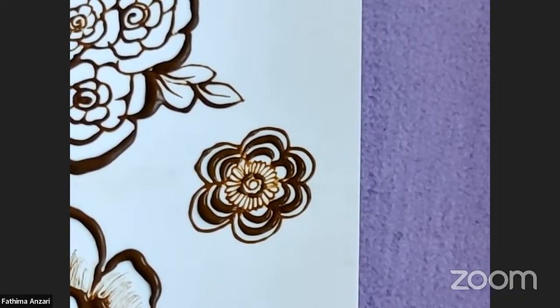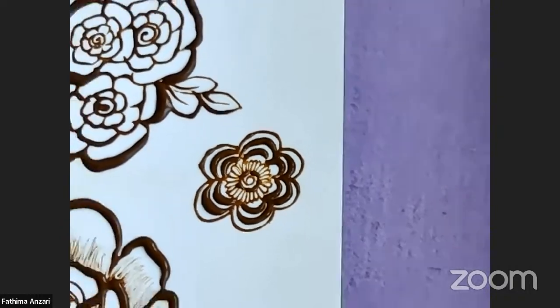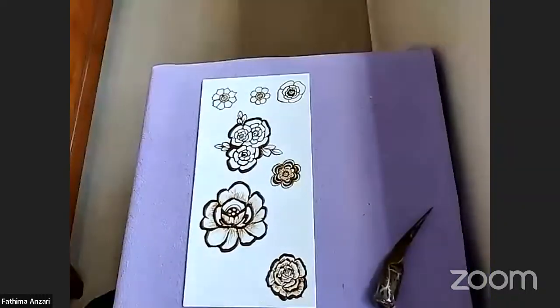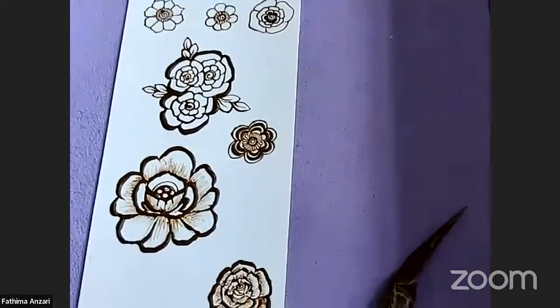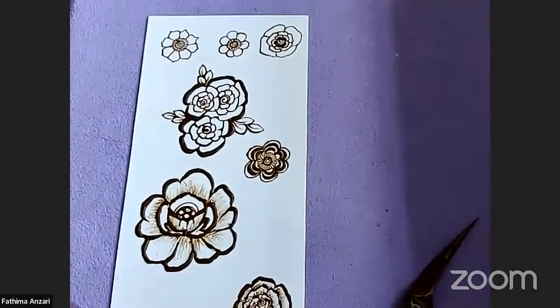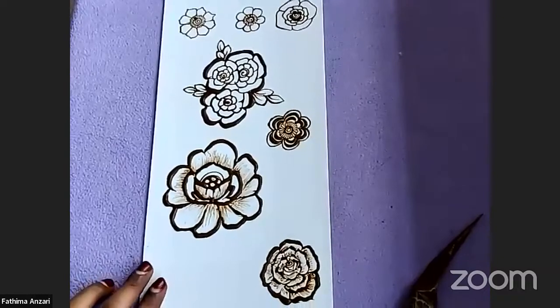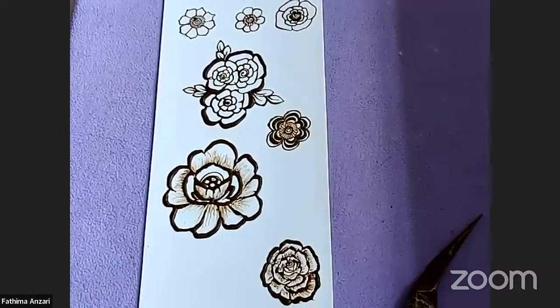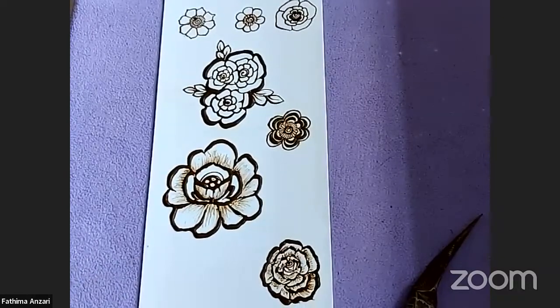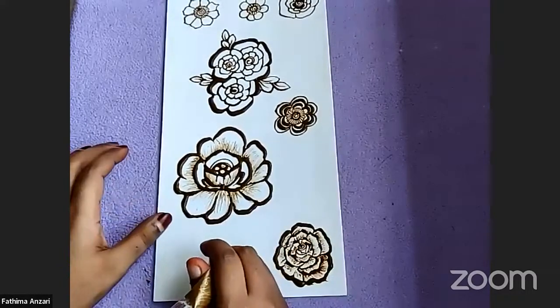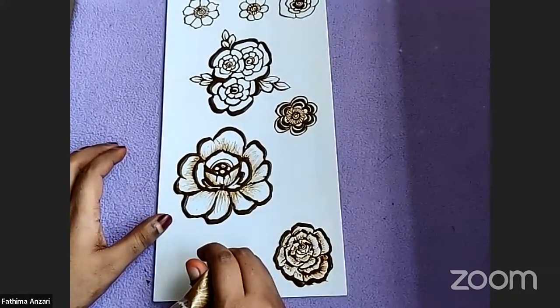So I hope you all enjoyed the session. These are the flowers which we have learned today. Sorry, I zoomed out. Should we do one more? Yeah, one more I will do, which is the lotus flower, the most important one. How did I forget that?